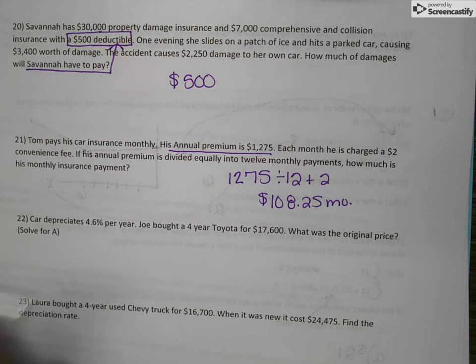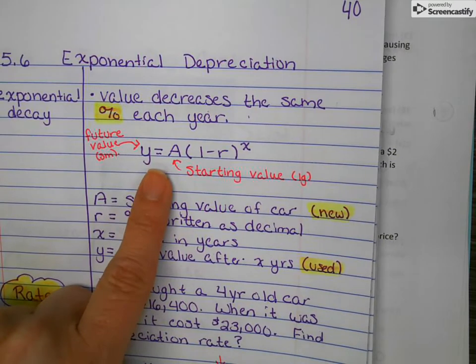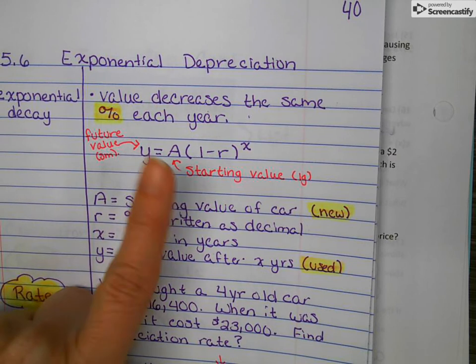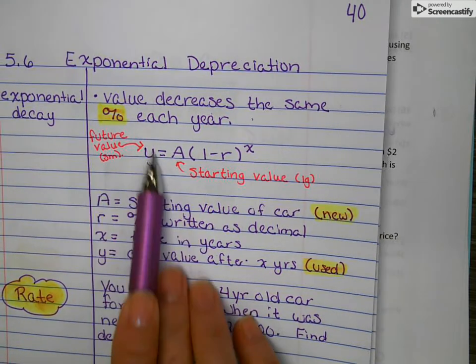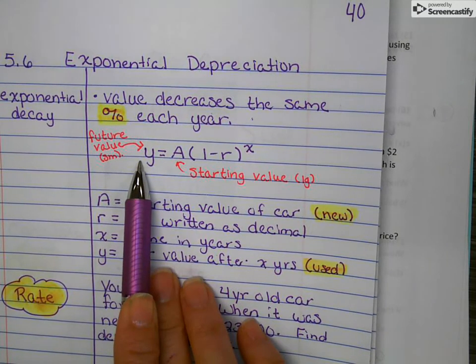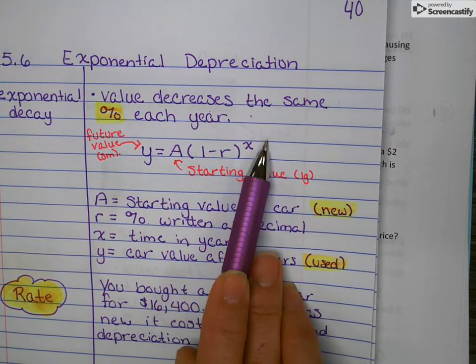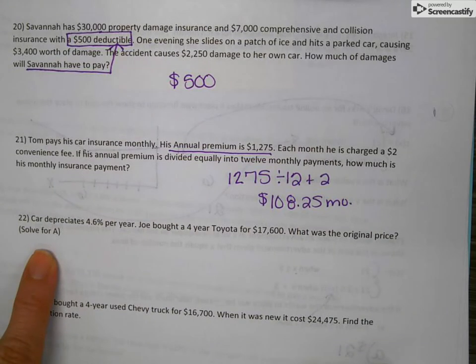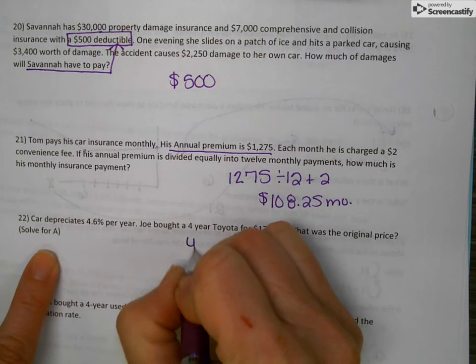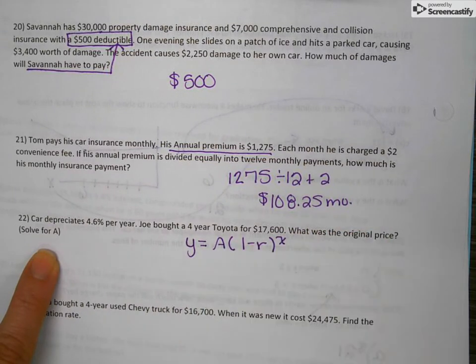All right, car appreciation. So if I remember car appreciation from chapter 5, we are going to be using this formula for each of those. I believe there's going to be 1, 2, 3, 4 questions. So we're going to either find the future value, which is probably a used car price, starting value, which normally is the new car price, the rate, and the time. So we're going to be looking for those. Luckily, they gave us some hints, so we're going to solve for A. Y equals A, parentheses 1 minus R, raised to the X.